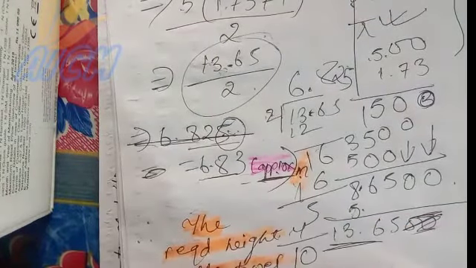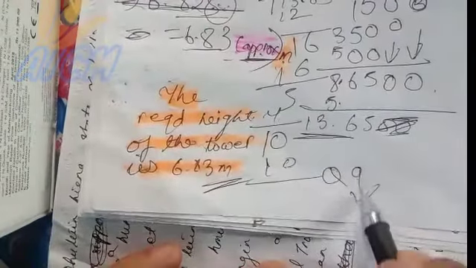This is the class we are doing today, and what question are we solving? We are solving question number 9.